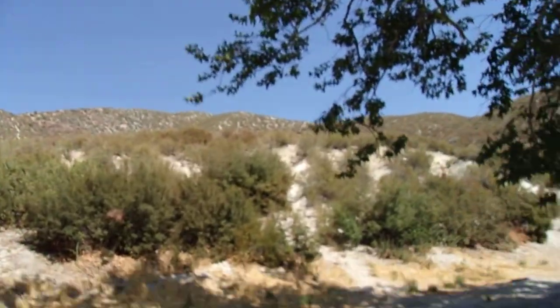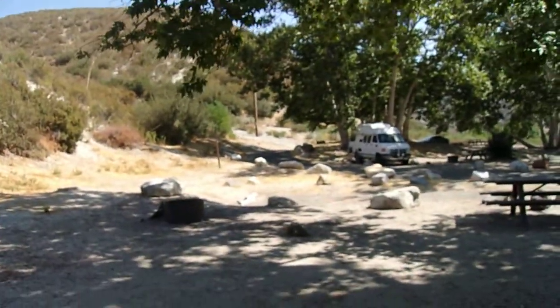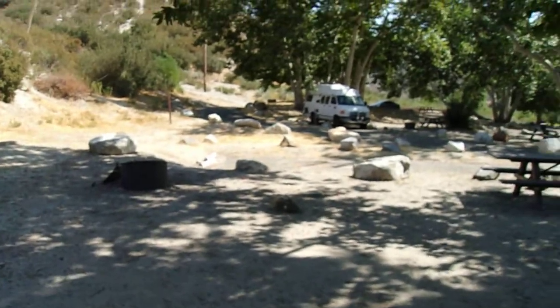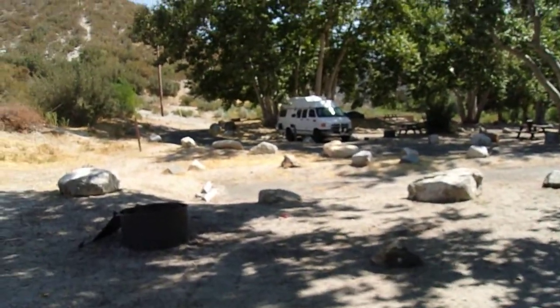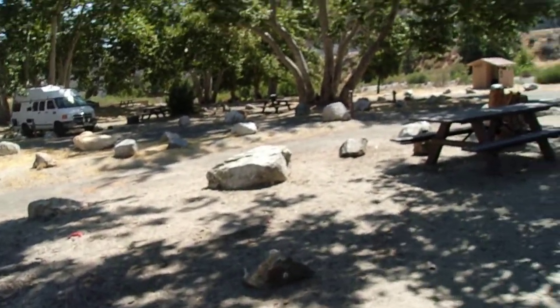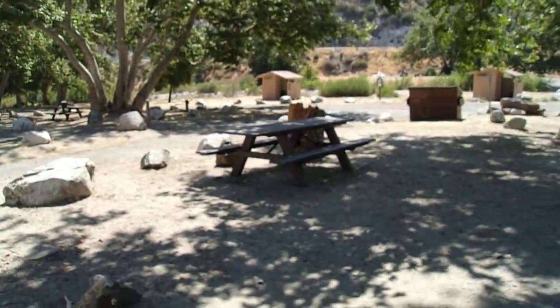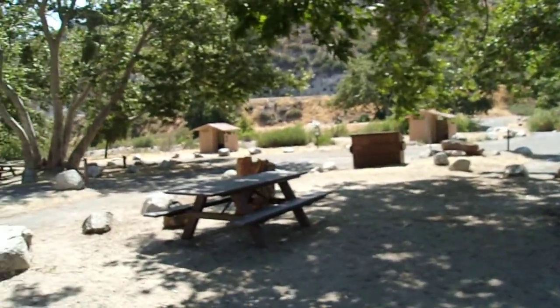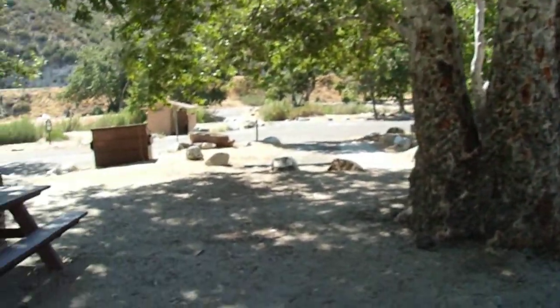But magnificent tree. One thing to note about California sycamore, its fuzzy leaves give off a really pleasant aroma. It's kind of woodsy. It's not really strong, it's not really pungent. It's a very soft, subtle, woodsy aroma. And it's probably one of the most pleasant smells you're going to encounter when you're in sycamore territory.